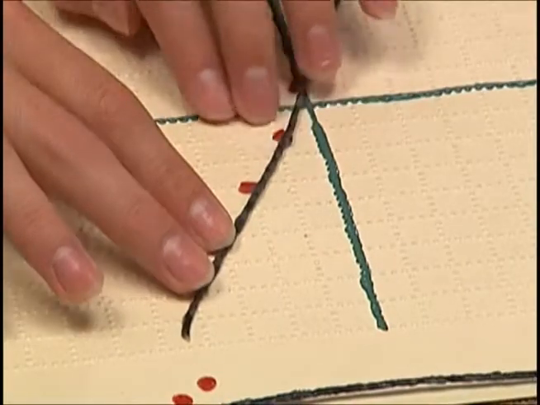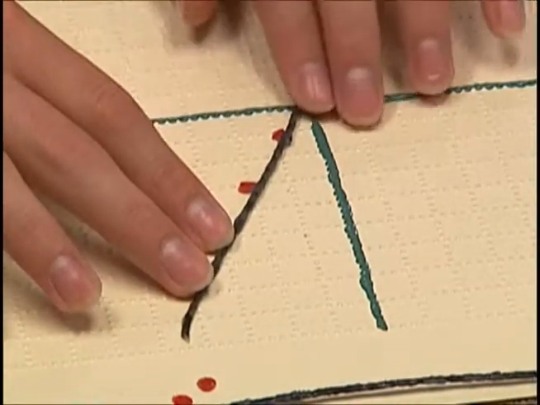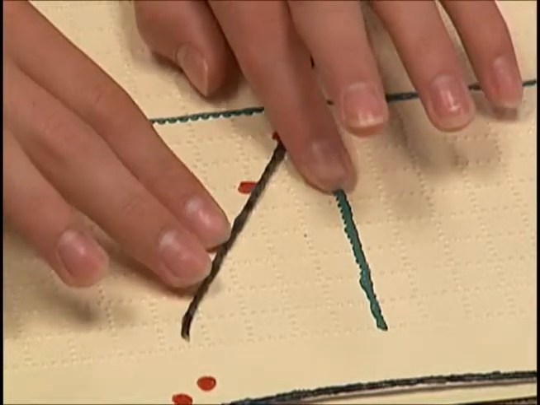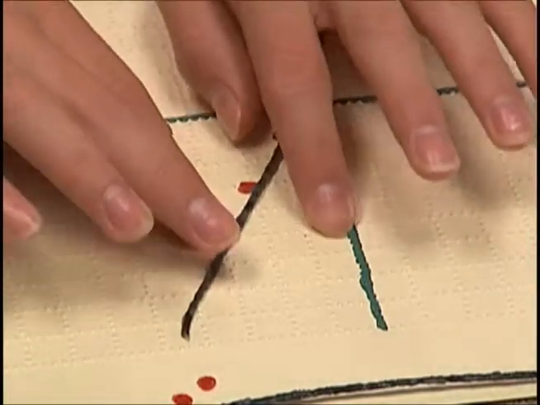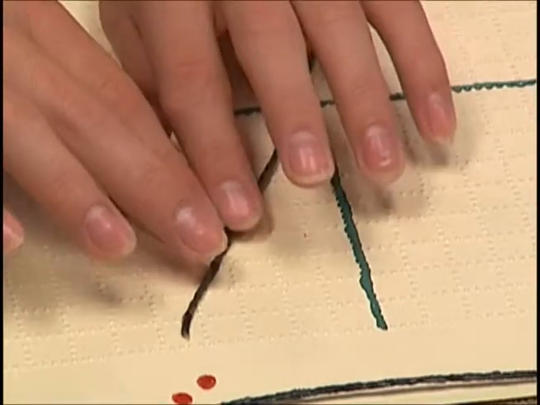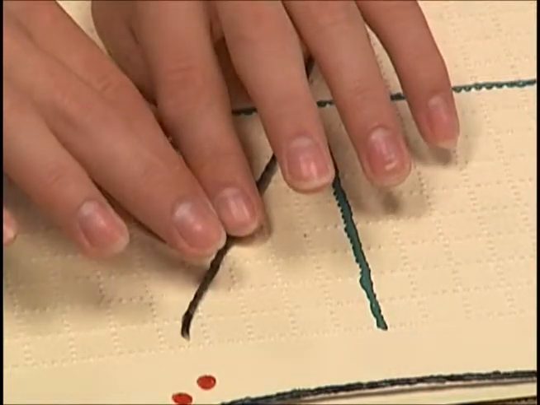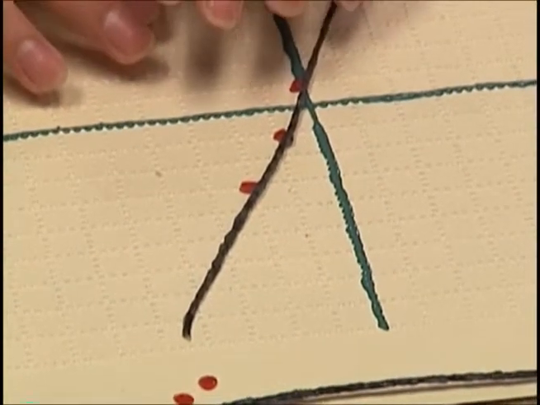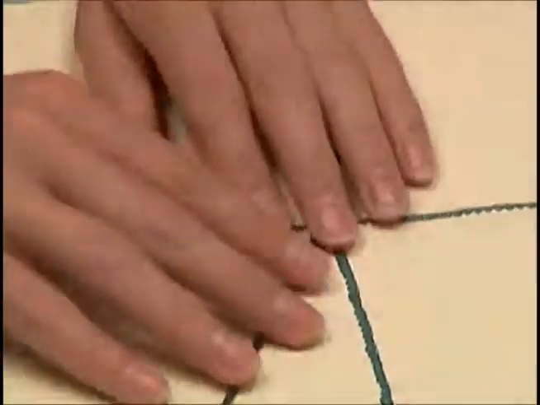You can do this. Put your head up. That's better. It's nice to see your face. 1, 2. That would be 3, 5. Okay. And you could double check that by doing the slope. Okay. Clear your board.